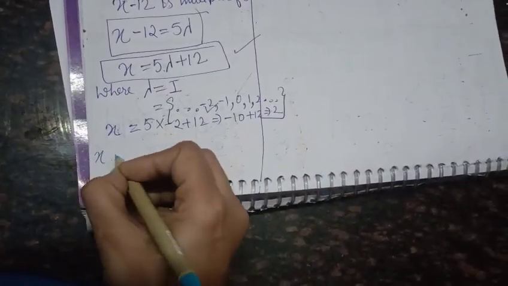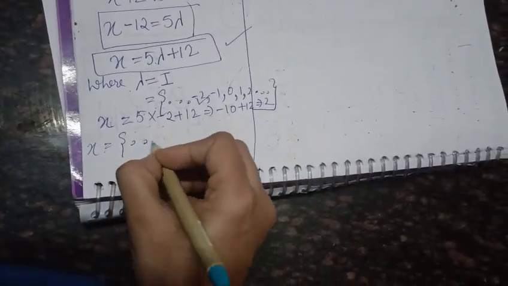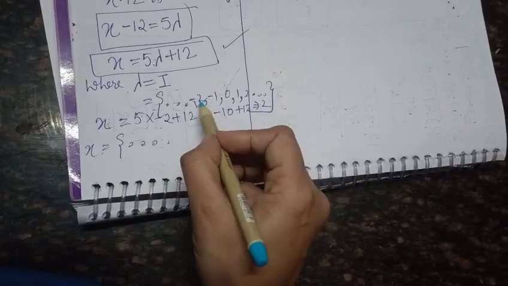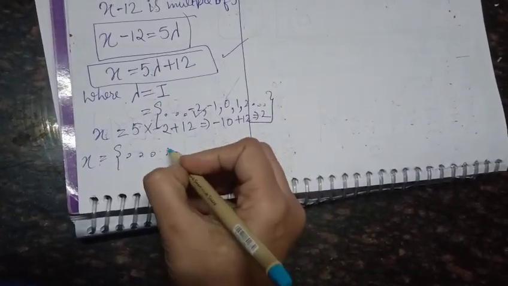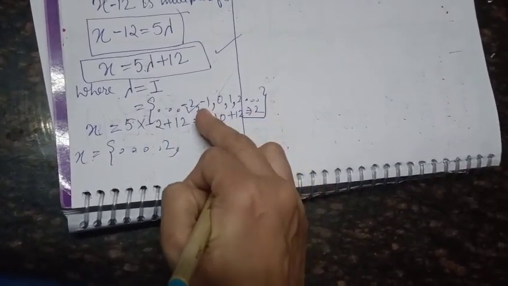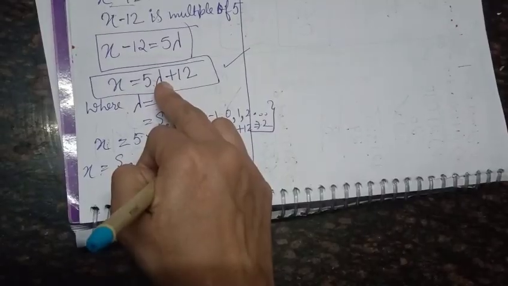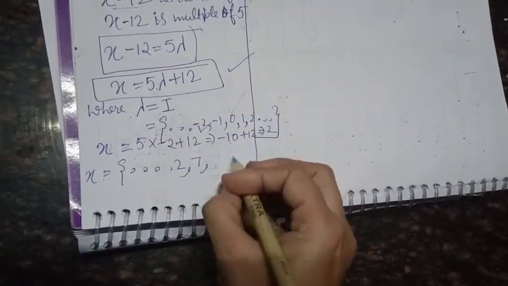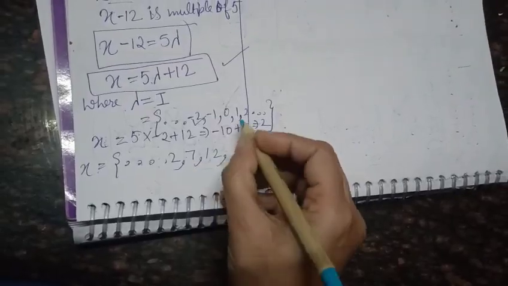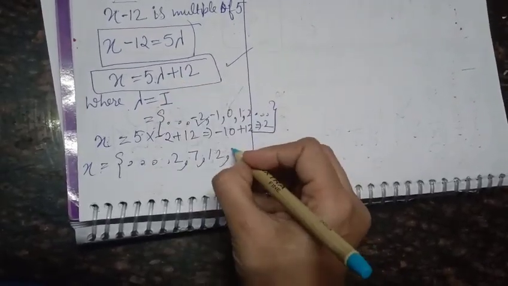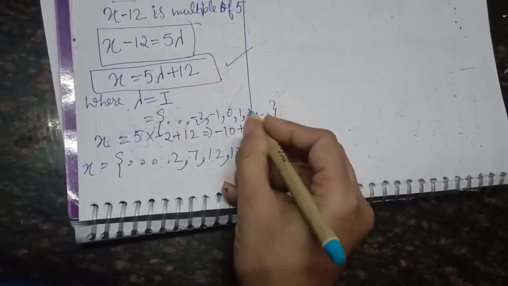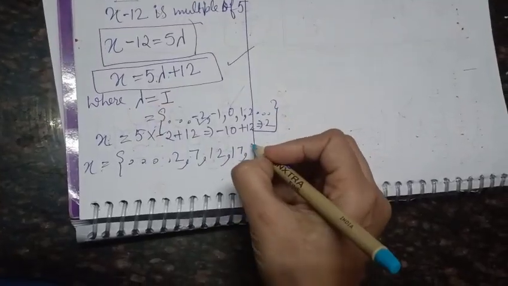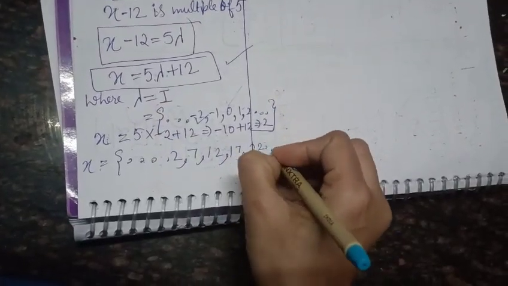So the set of x becomes dot dot dot -2 पुट करा यहाँ पे लैम्डा की जगह, you get 2. -1 पुट करा यहाँ लैम्डा की जगह, so you get 7. 0 पुट करा, you get 12. 1 put kara, you get 17, and after putting 2 it becomes 22 and so on.